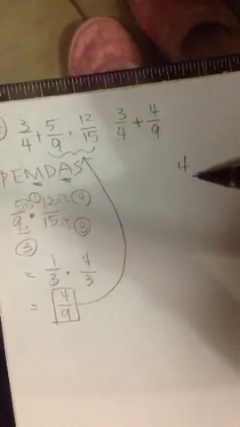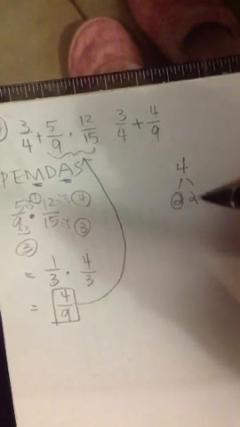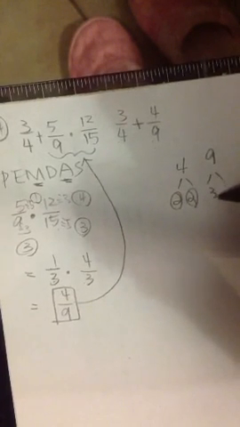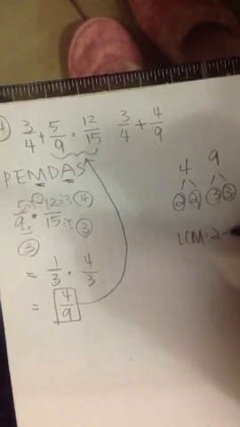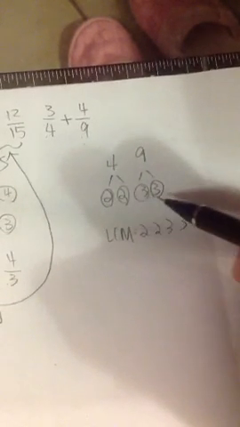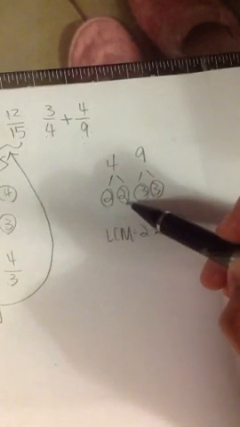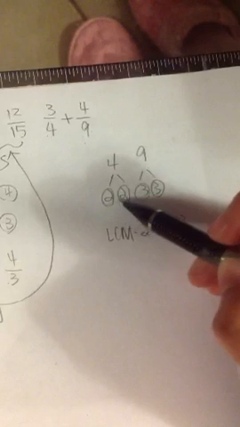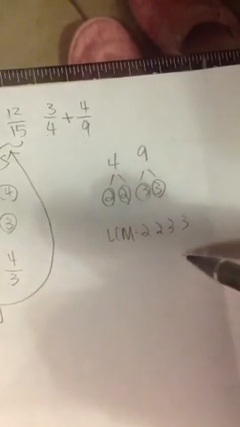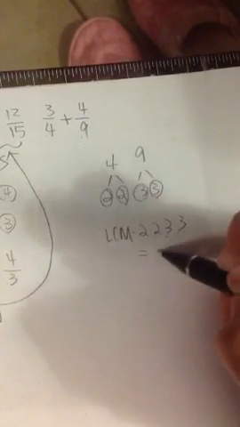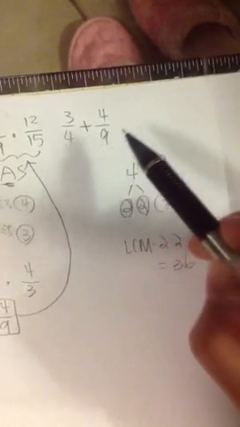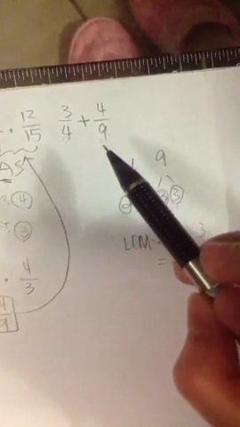So let me show you here. 4 is 2 times 2, prime, prime, stop. 9 is 3 times 3, prime, prime, stop. My least common multiple will be 2 times 2 times 3 times 3. Why? Because there's two 2's here, there's no 2's here, so I have to use 2 twice. There's two 3's here, and there's no 3's here, so I have to use 3 twice. So when I multiply it together, 2 times 2 is 4, 4 times 3 is 12, 12 times 3 is 36. So my goal is to make both of these fractions have the common denominator of 36.